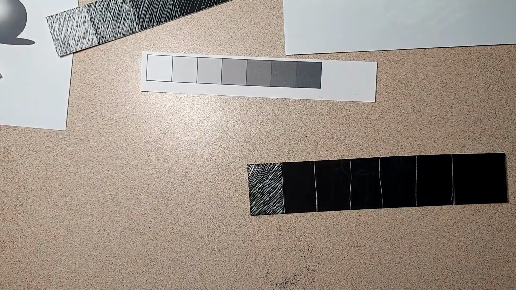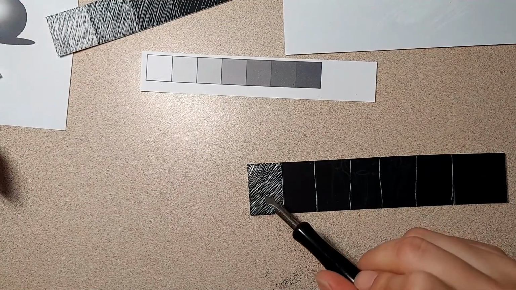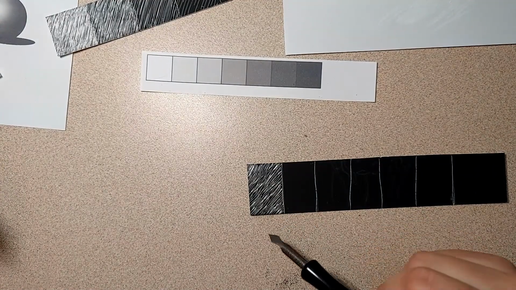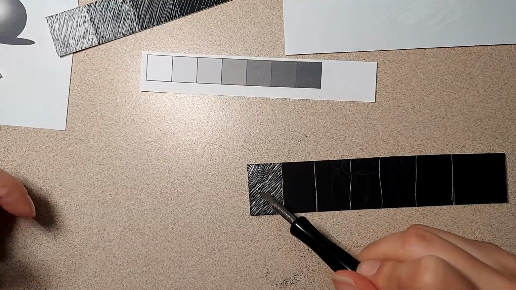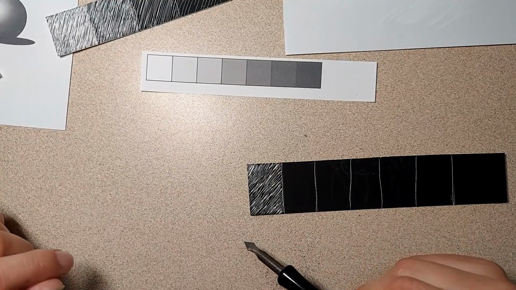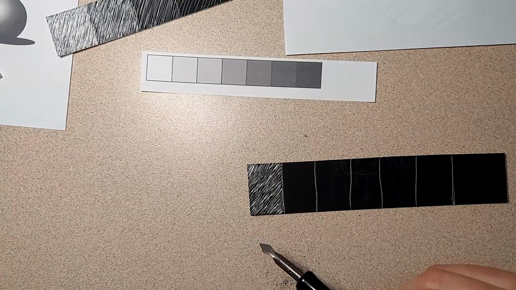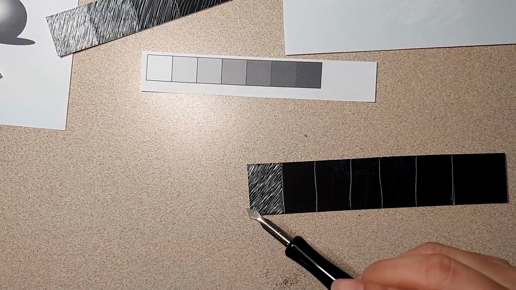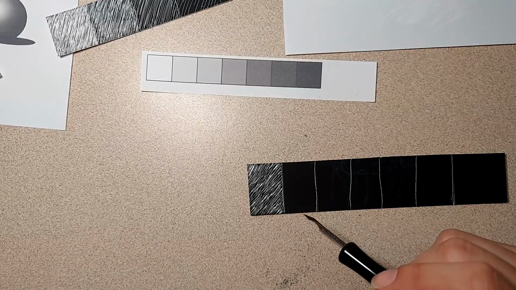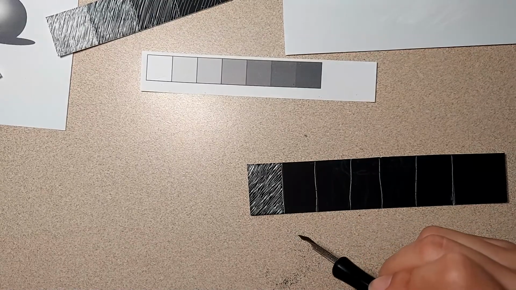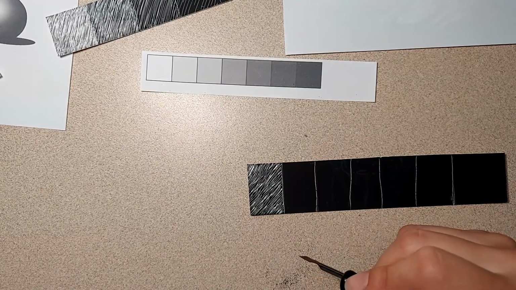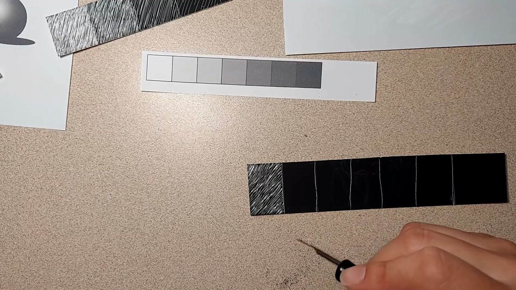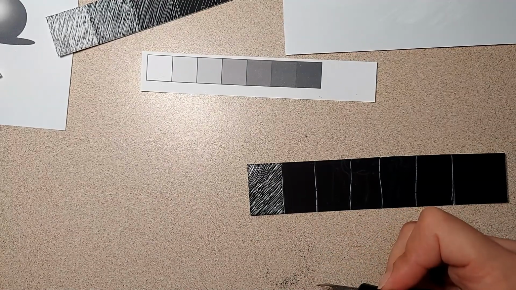Okay, I've created several different hatch marks that are all going the same direction. Direction is really important when you are creating scratchboard etching. If they're going all sorts of different directions, it doesn't make sense. It doesn't look as natural. And what you guys will be working on are animals that have fur or hair. So the direction of the line is really important.